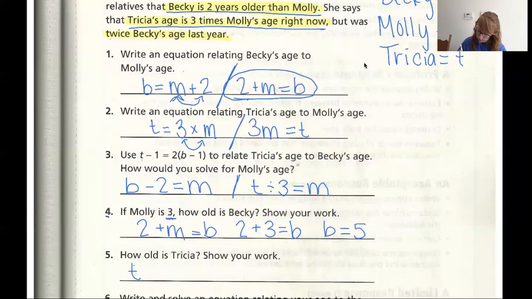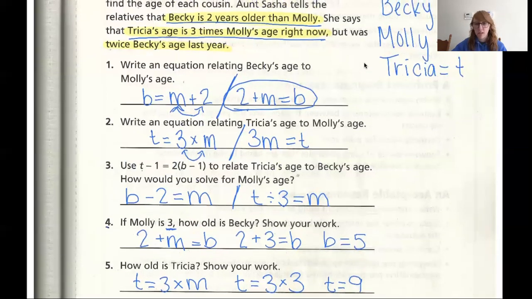I got it backwards. T equals 3 times m. So Trisha equals 3 times Molly's age, which is 3. So Trisha equals 9 years old. And that's how we solve that. So just again, using the information that they give us to solve the puzzle. It's kind of like a puzzle.